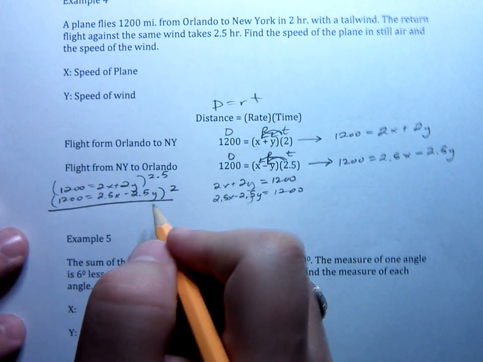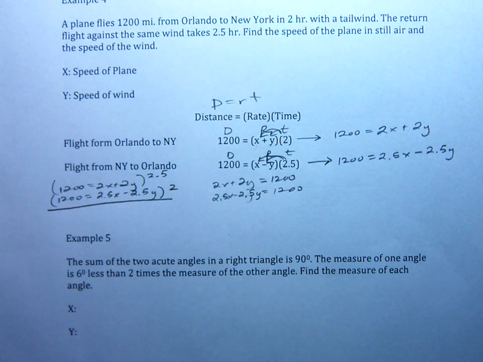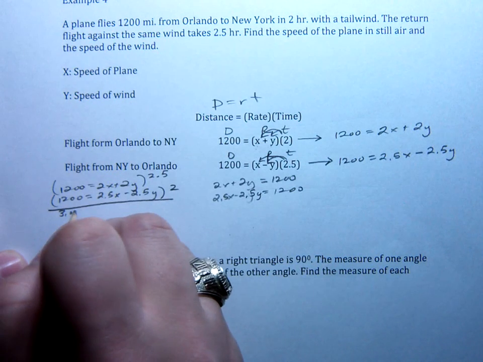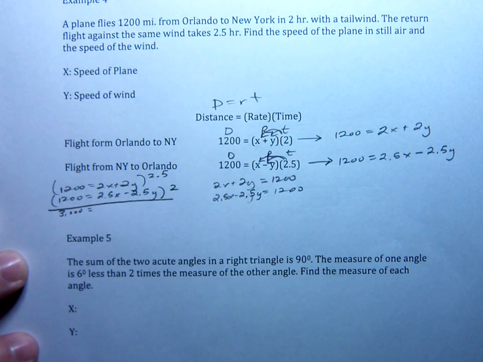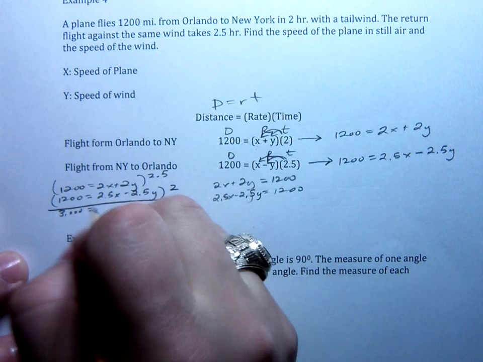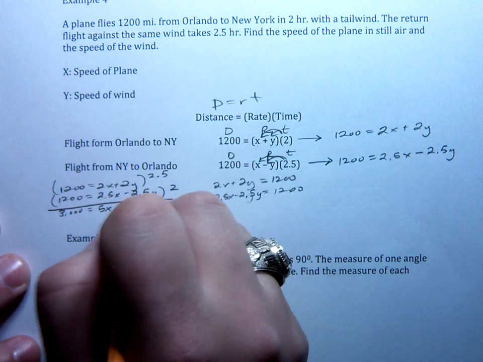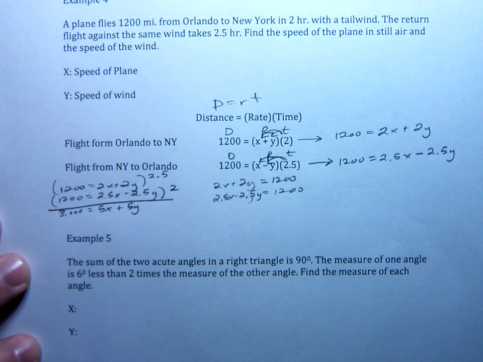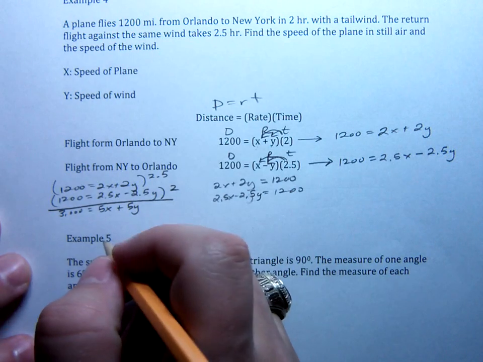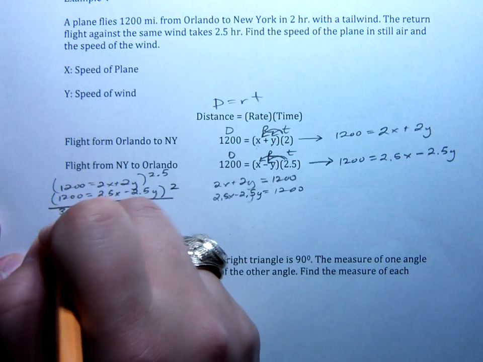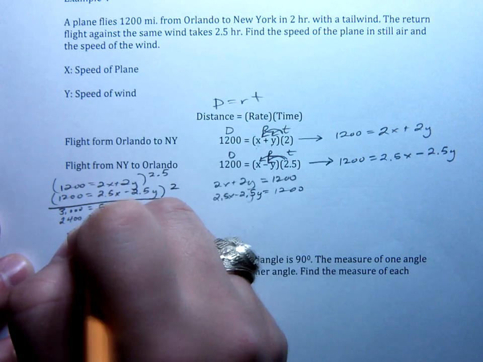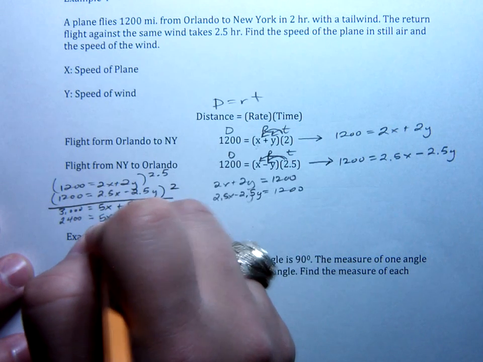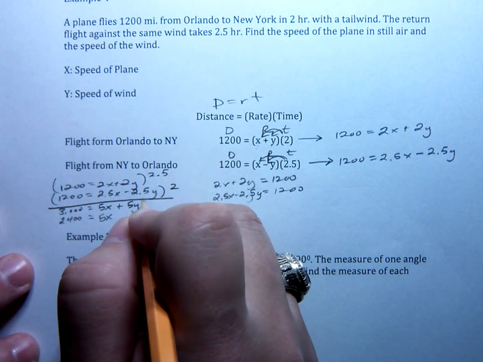Okay, so 1200 times 2.5 is 3000 equals 2 times 2.5 is 5x plus 5y. On here, 1200 times 2 equals 2400 equals 2 times 2.5 is 5x minus 2 times negative 2.5 is negative 5y.